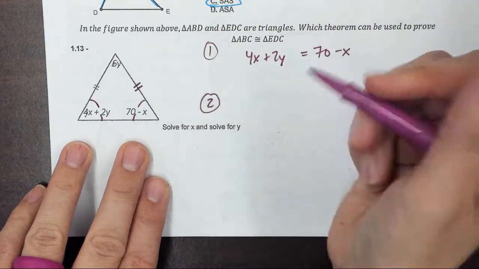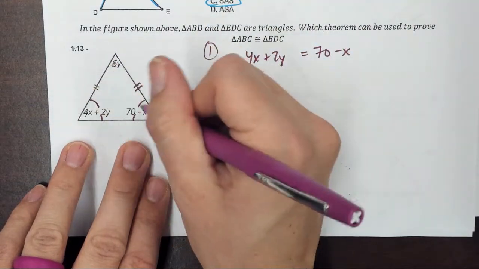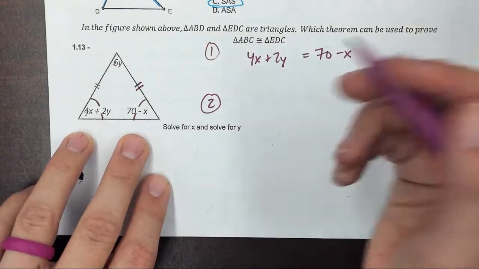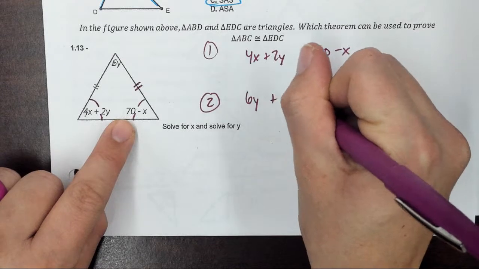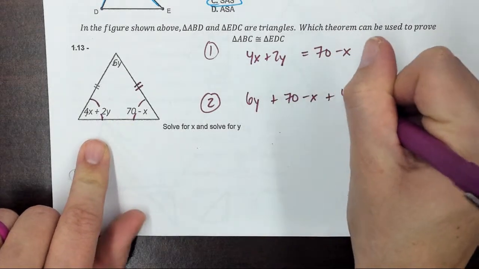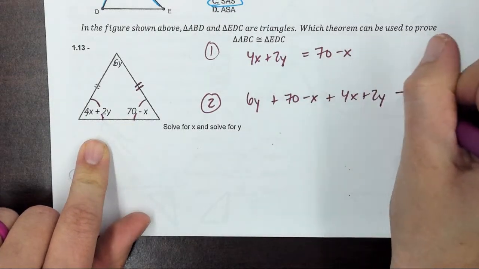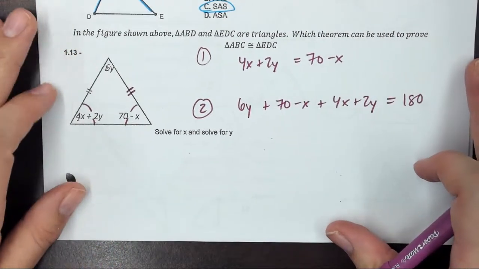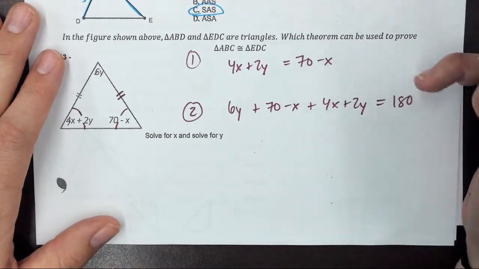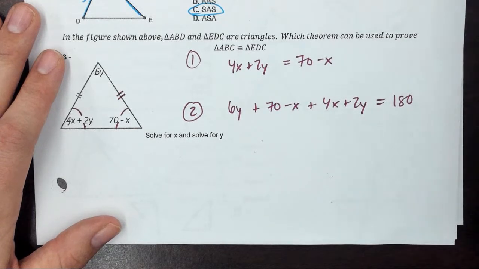Another equation you could say is, well, if these are all angles, we know there's 180 degrees in any triangle. So I could add all of them, 6y plus 70 minus x plus 4x plus 2y, all equal to 180. So where I go from here for the algebra, you can either use substitution or elimination.